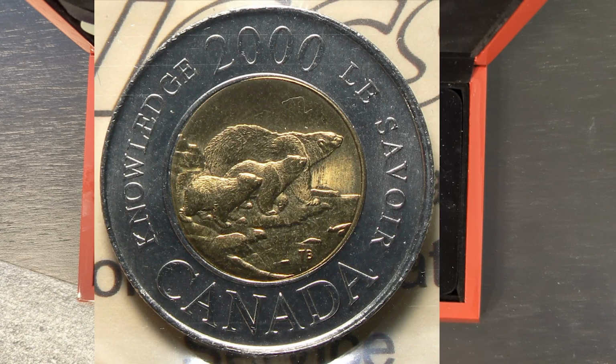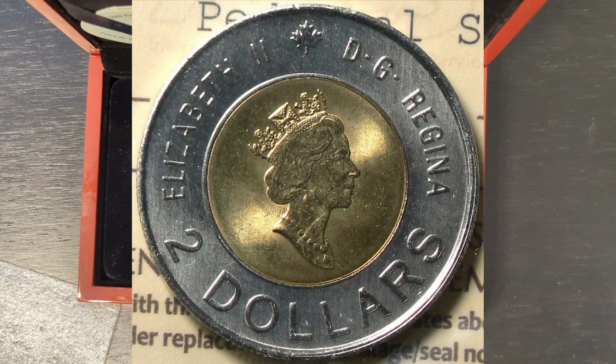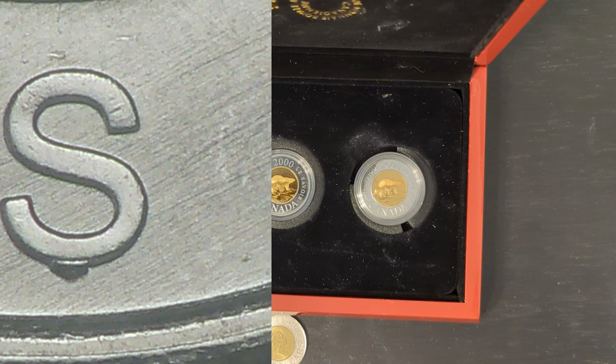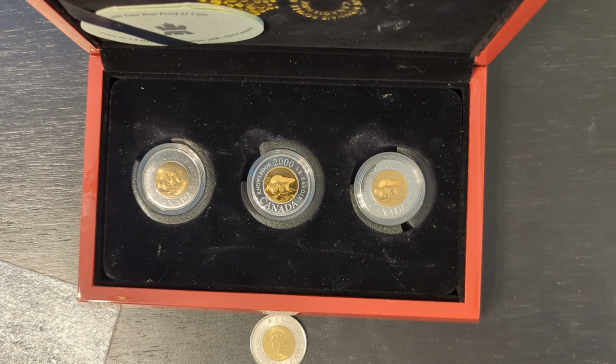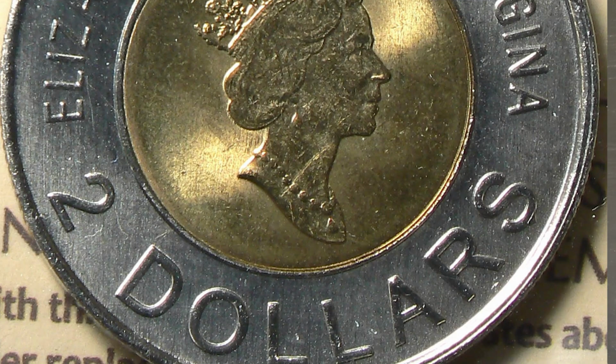This error is characterized by the presence of a raised area within the S of the word dollars on the obverse of the coin. Here are the key details about this error. This error is located on the obverse side of the coin, specifically at the bottom of the S in the word dollars. The die chip creates a raised area that looks like a small pedestal or platform within the S in dollars. This occurs due to a piece of the die breaking off, allowing the metal to fill in the void, creating a raised feature at the bottom of the letter.